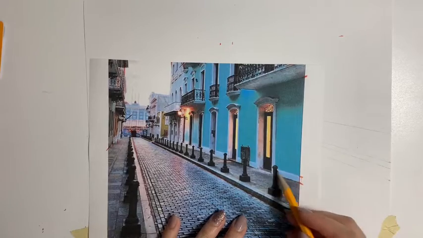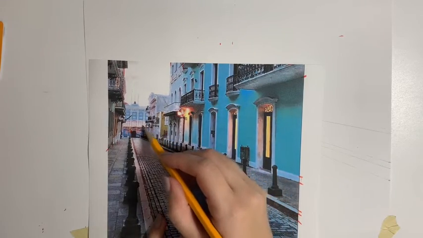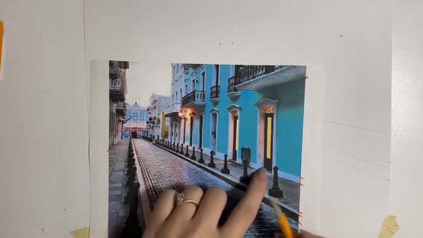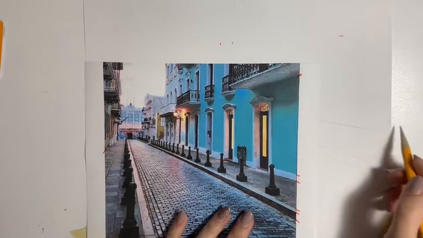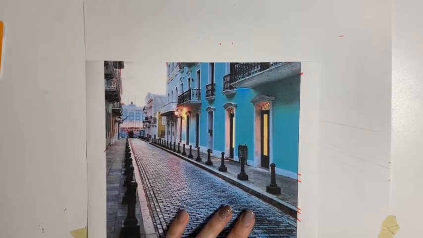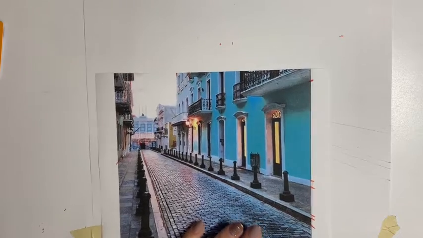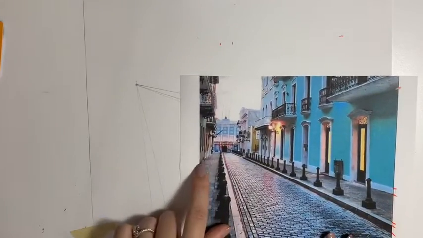If you kind of look at this, this almost goes straight. So it goes a little bit past that vanishing point. So I'm not going to do that one just yet. I just know that the thickness is going to be right like that. So I'm just going to mark that so that I have that reference.